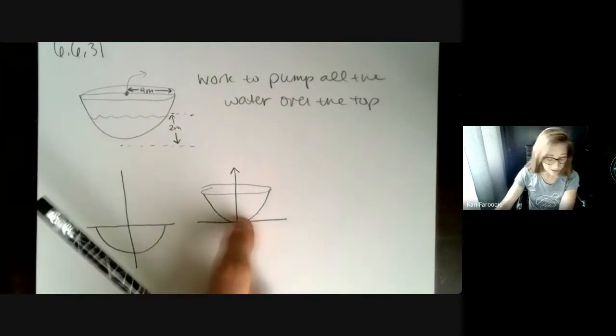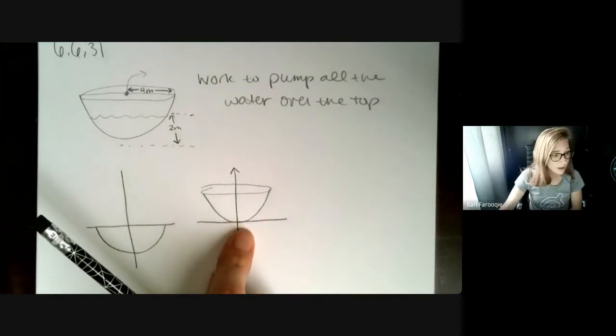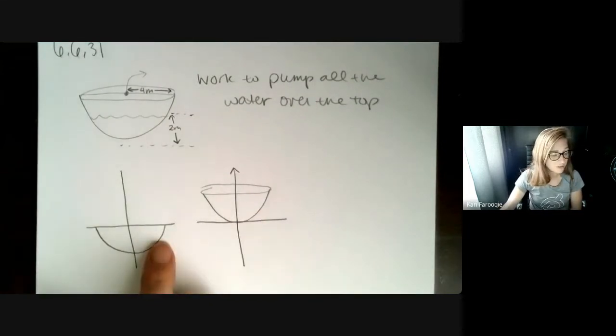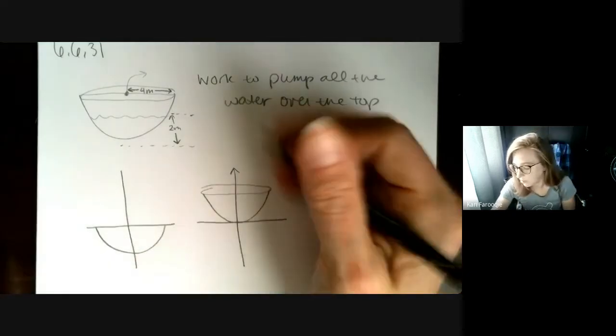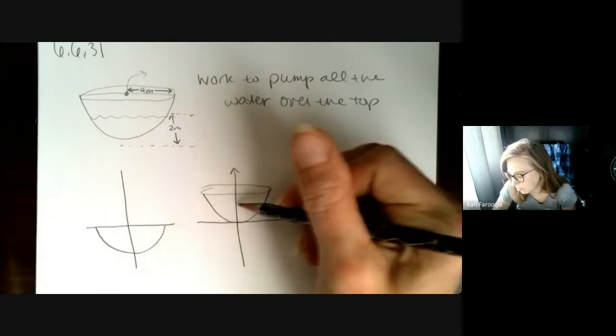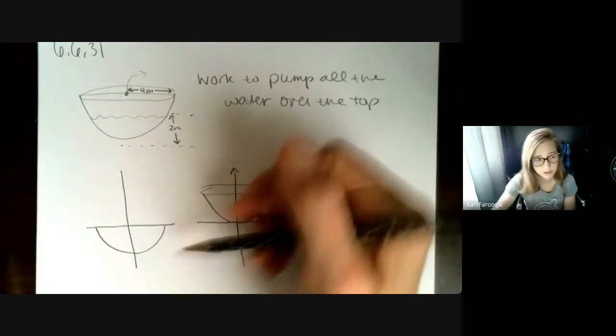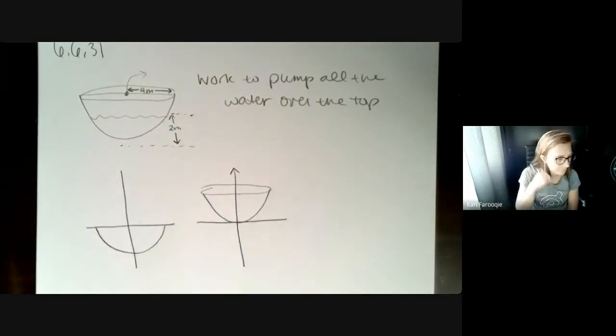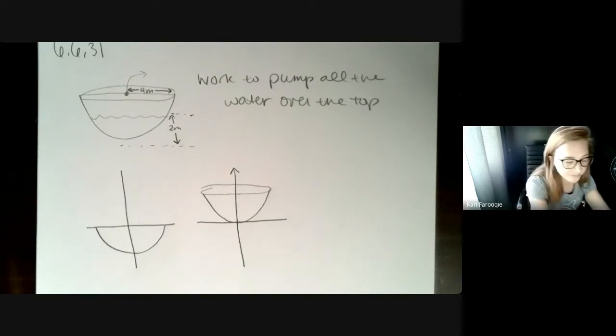Personally, I kind of like this one better, just because I don't want to have to deal with the negative values, but it's kind of up to you. And you might think, well, why would she want to center it there when she could center it here? To me, if I don't have to deal with the negative values, it's better. So that's what I'm going to do here.